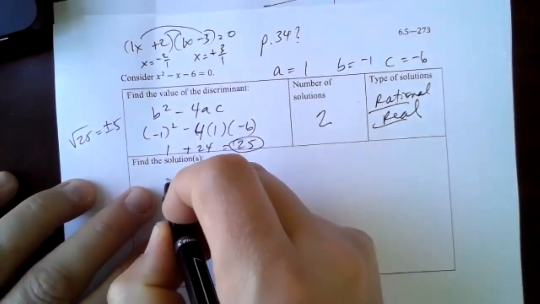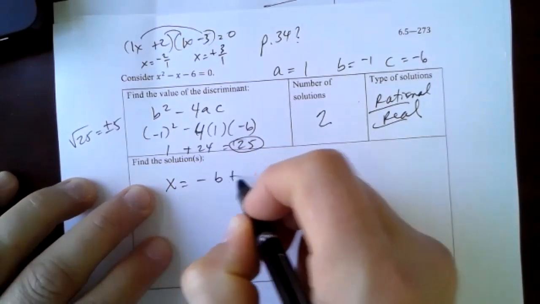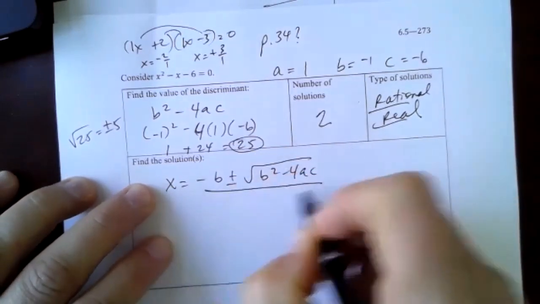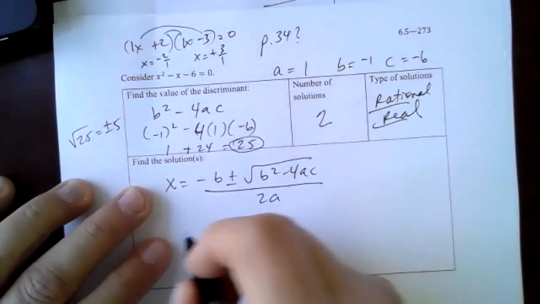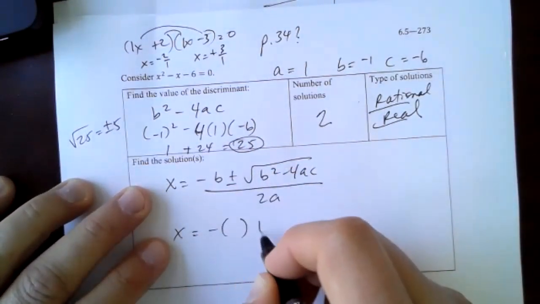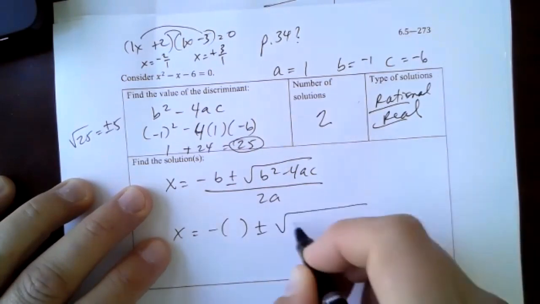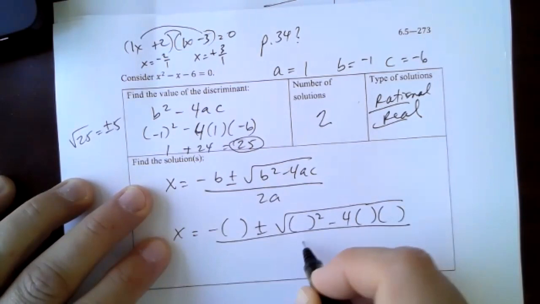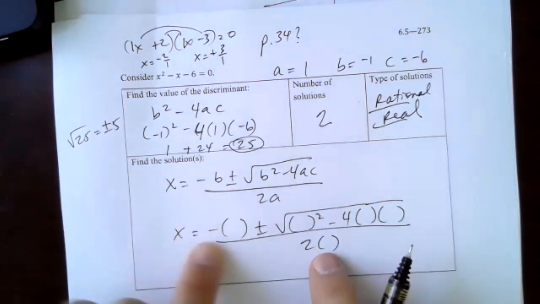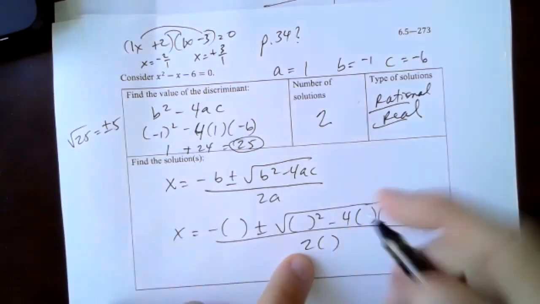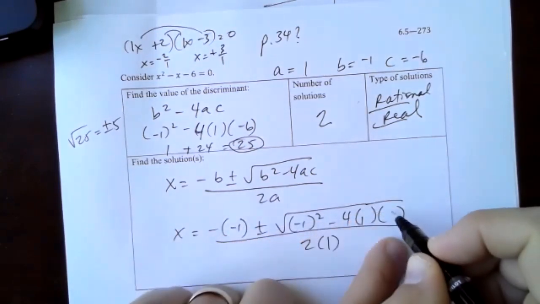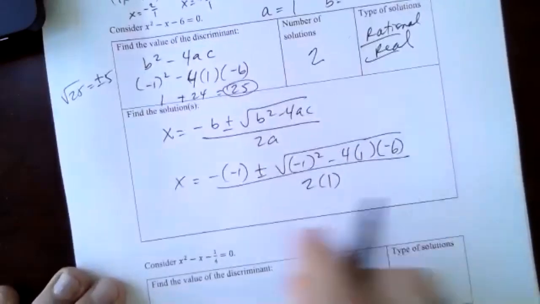So how will we do that? x equals -b plus or minus the square root of b squared minus 4ac all over 2a, just like that, and fill in the blanks. Remember to fill in the blanks. And so we're going to fill in the 2a here, which is 2 times 1, the -b here, which is -(-1), and then the c was -6.